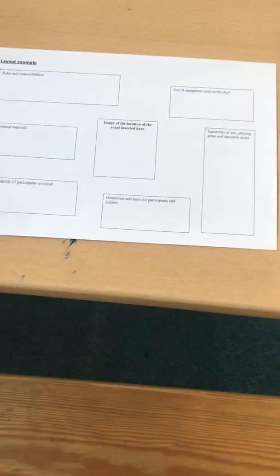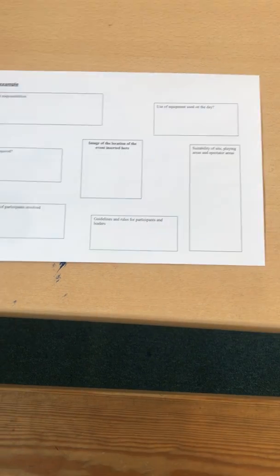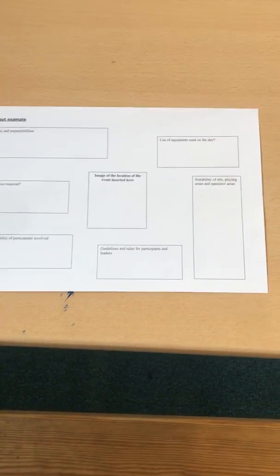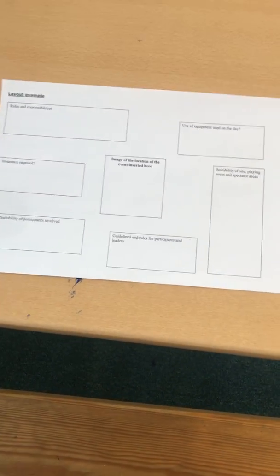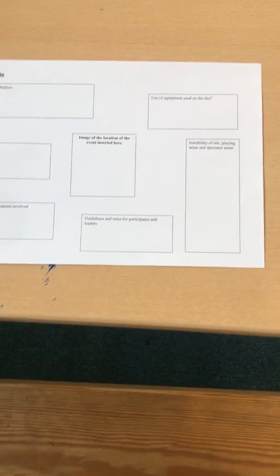So bear in mind you're going to act as the health and safety executive. What type of staffing do you need? So is there kind of crowd control? Would it be stewards, coaches and things like that? So you're going to tell us what the roles and responsibilities are on that.